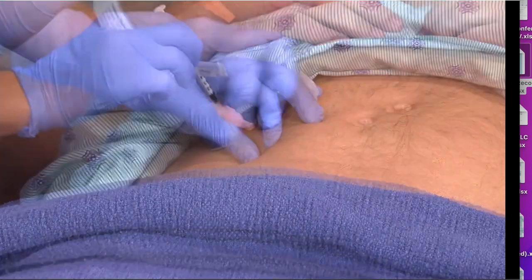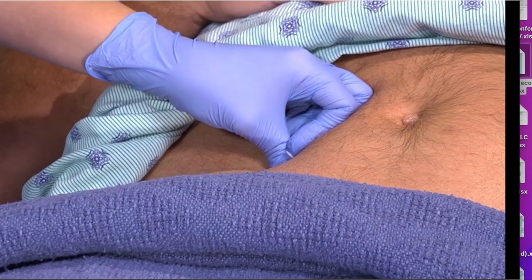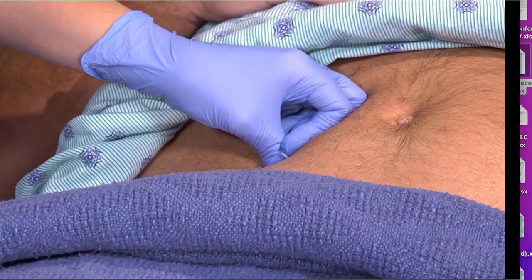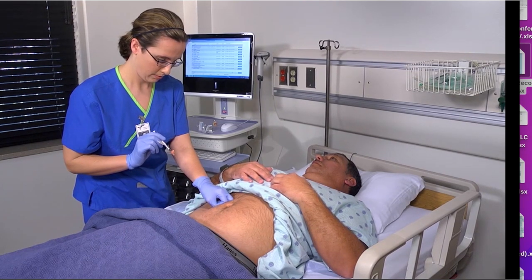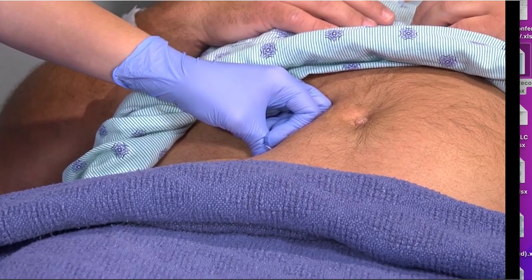Quickly withdraw the needle. Place a swab or gauze pad on the site and apply gentle pressure. But don't massage the site. If you've just given heparin, hold the pad on the site for 30 to 60 seconds.